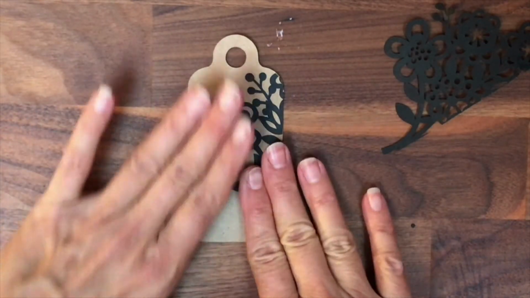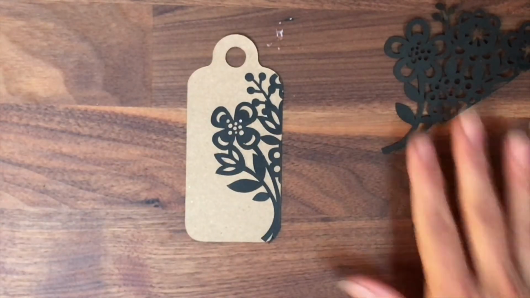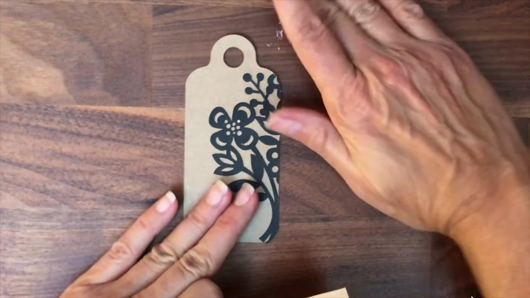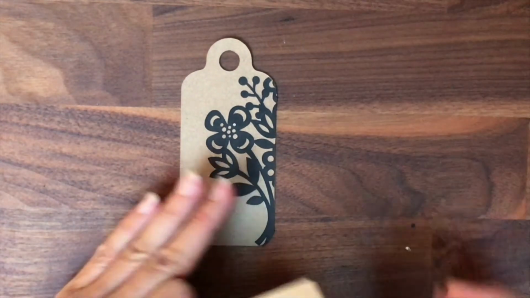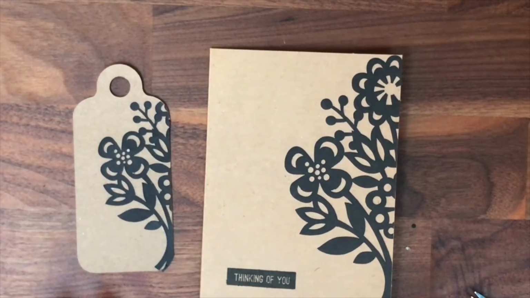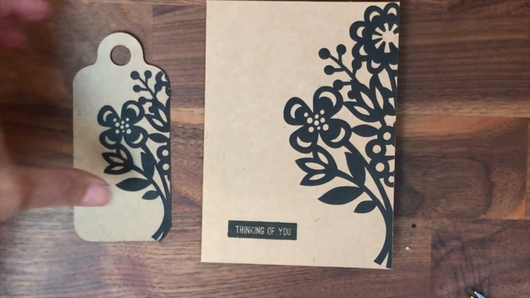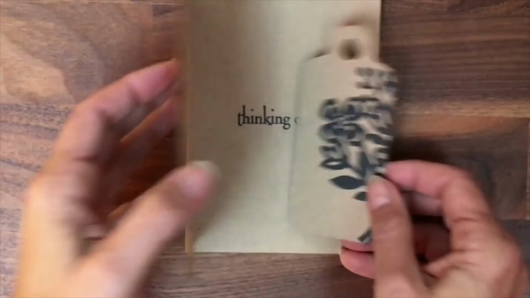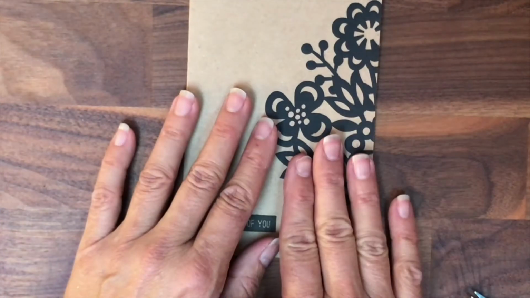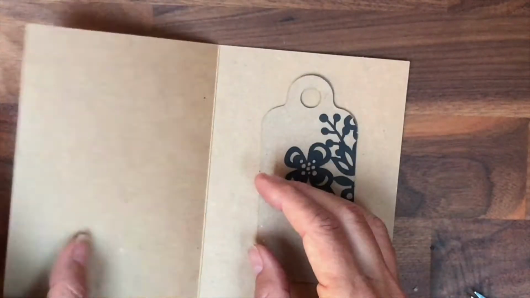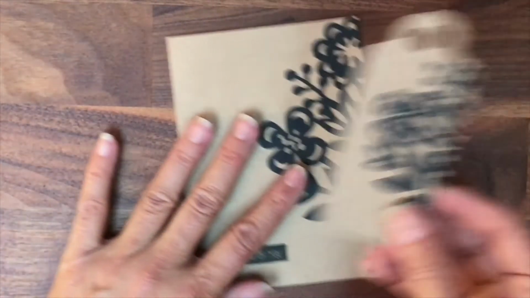And it goes perfectly. Let me show you the card that I made earlier, and I'll have a link to the previous video. So the person would be getting this with the bookmark inside, which is great because then they can keep it, right? And remember, every time they're reading.